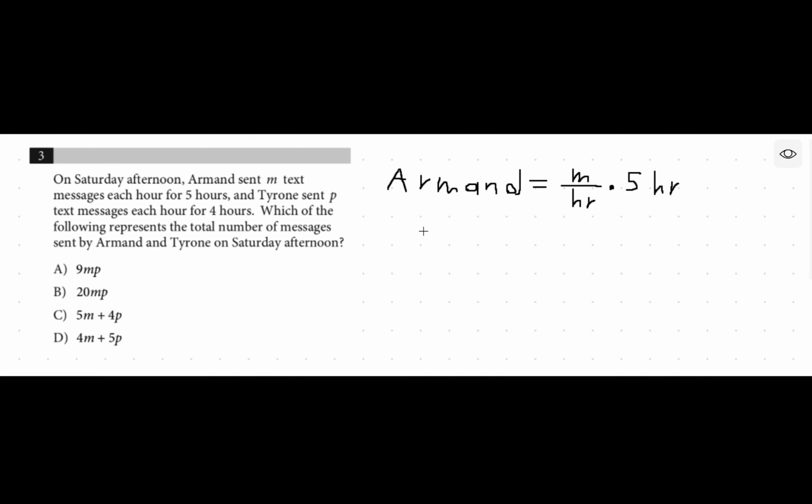Now, what about Tyrone? So for Tyrone, he sent P text messages each hour for 4 hours. So he sent P messages per hour, and he did this for a total of 4 hours. So we multiply the rate P per hour times 4 hours. So it's going to give us the total amount of text messages that Tyrone sent for those 4 hours.